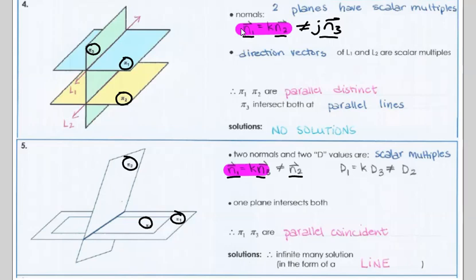How do you know when you have case 4 and how do you know when you have case 5? Well, you can start to look at your d values, because in this case, two of the d values should be the same, but the last d value should not be a scalar multiple. And that means that two of your planes are actually coincident, which does not exist in case 4. So in case 4, you shouldn't actually see any of the d values equal to each other.